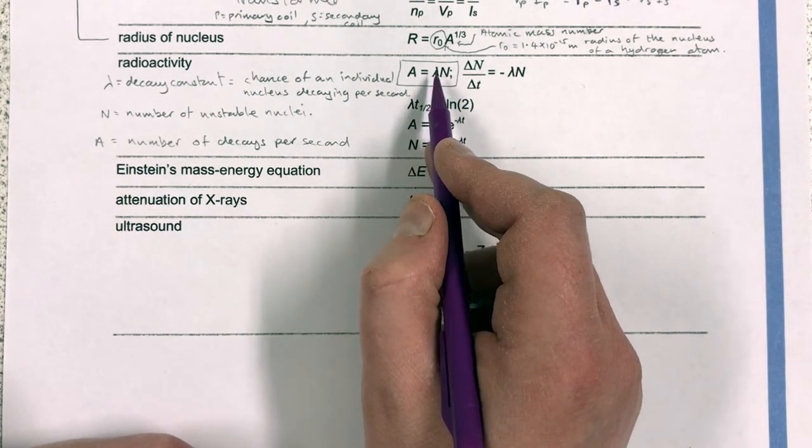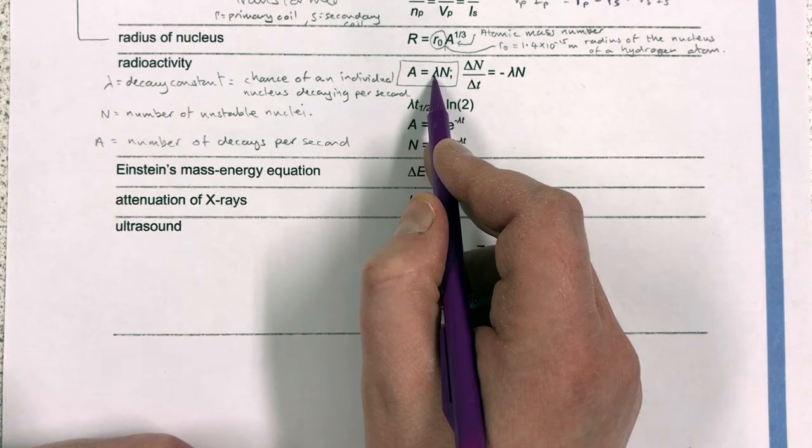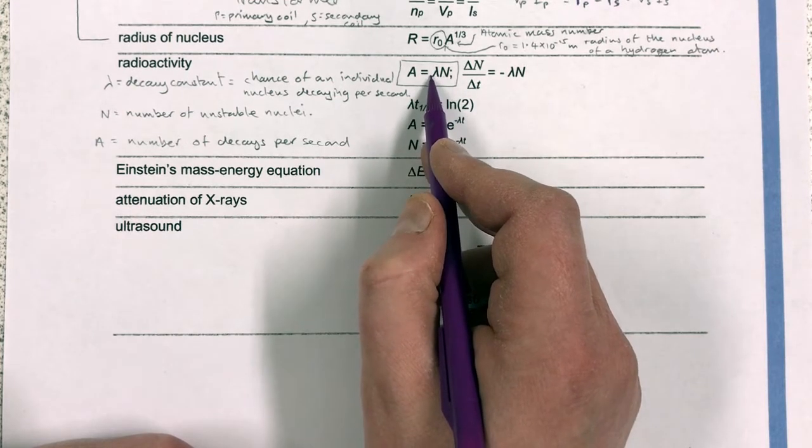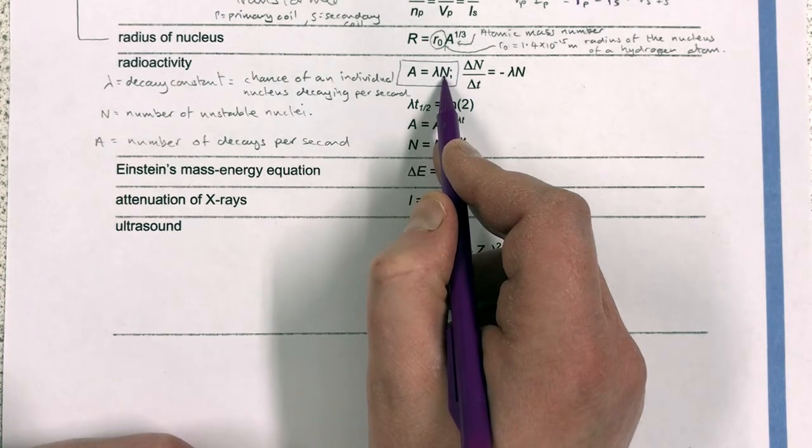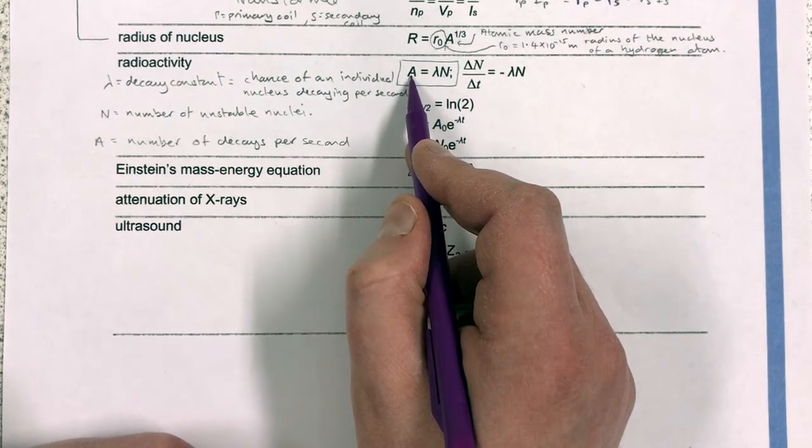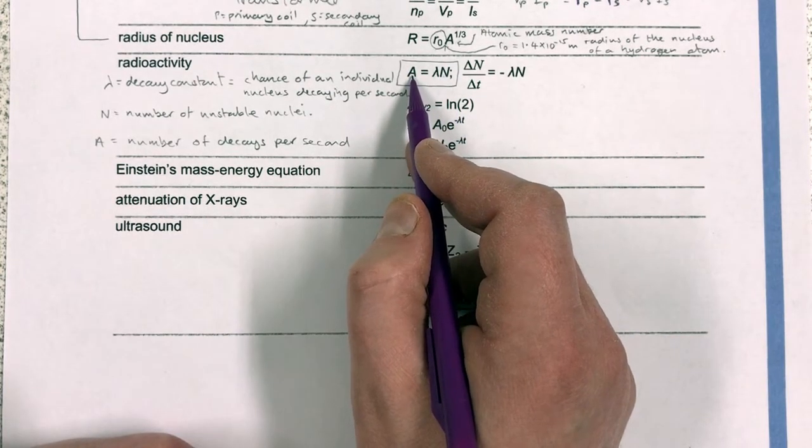So this is the decay constant, the chance of an individual unstable nucleus decaying per second. This is how many nuclei you have, and then this is how many decays you are expecting per second as a result of that.